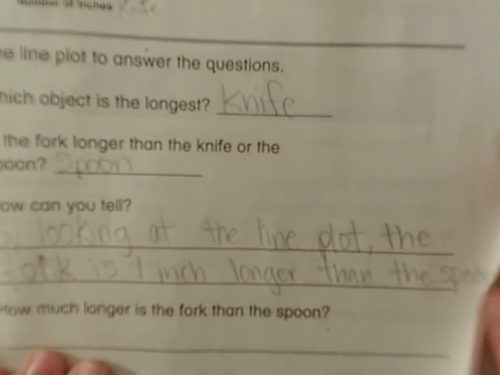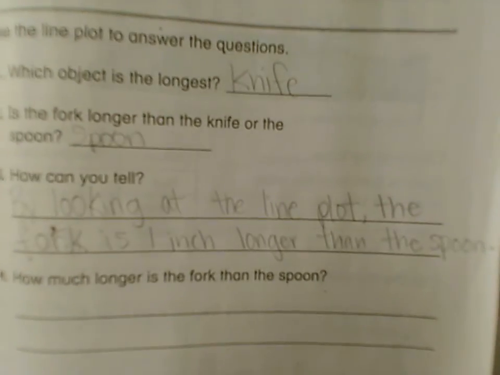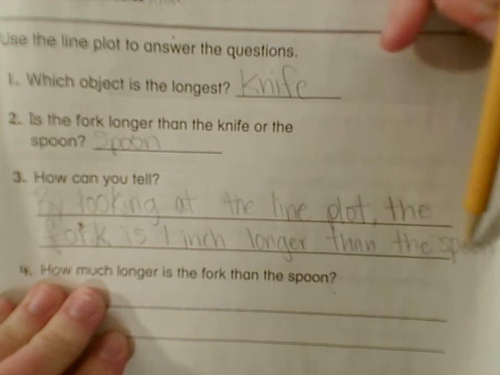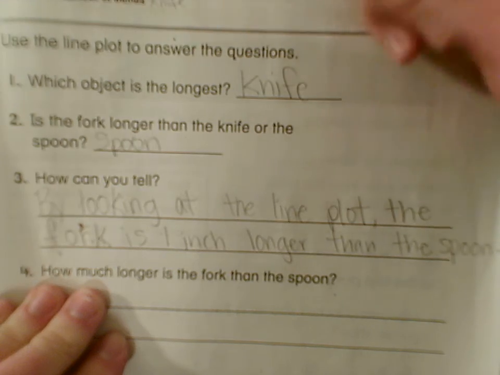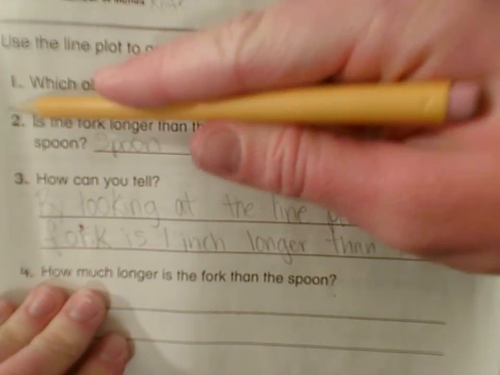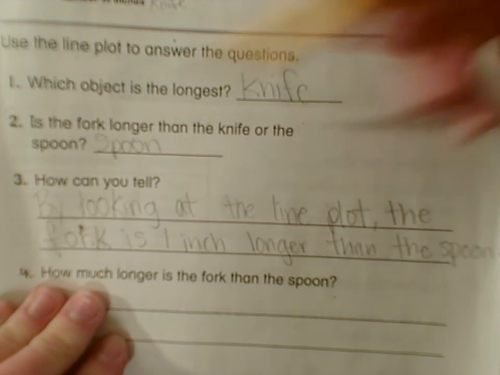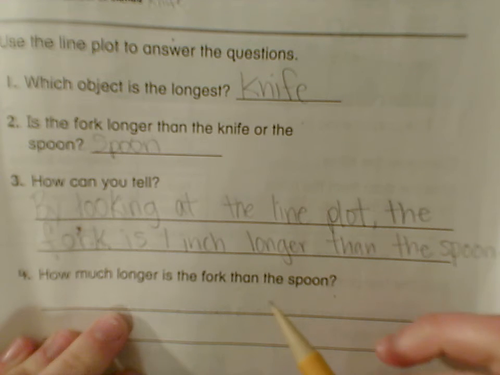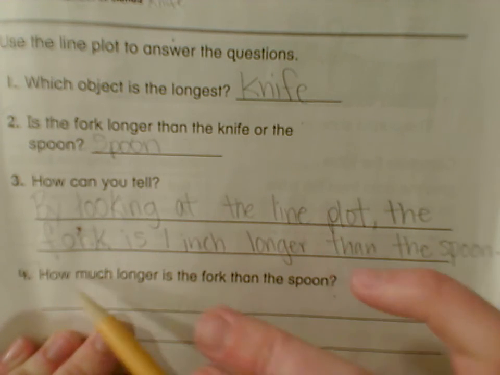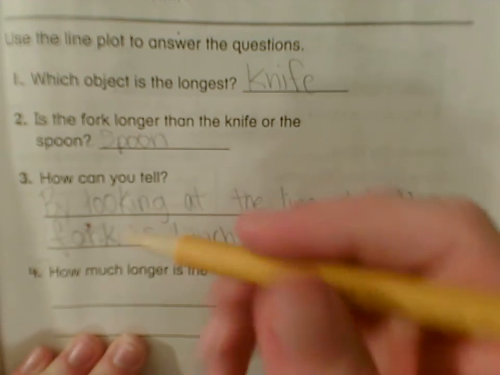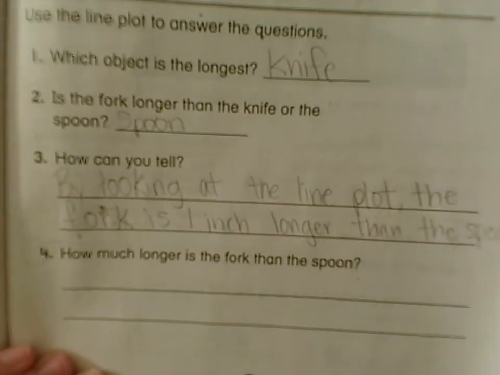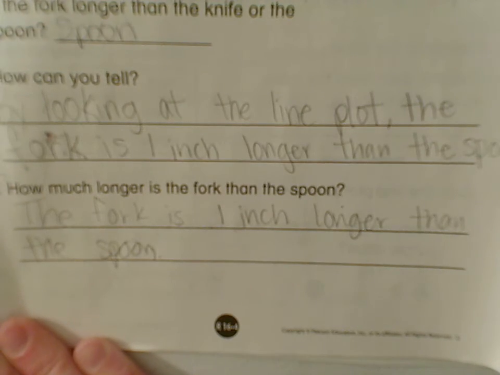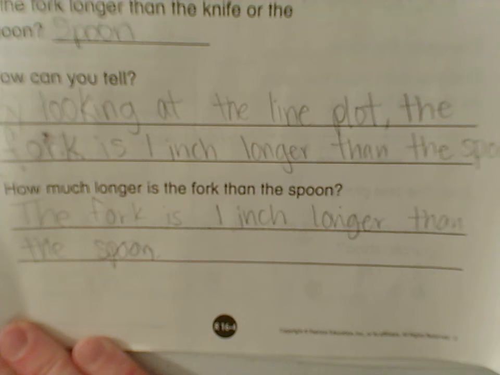Whoa. So you can write down something like mine. By looking at the line plot, the fork is 1 inch longer than the spoon. That's how we determined question number 2. Is the fork longer than the knife or the spoon? Okay, so I just answered my question for number 4. How much longer is the fork than the spoon? Well, I can put down that the fork is 1 inch longer than the spoon.